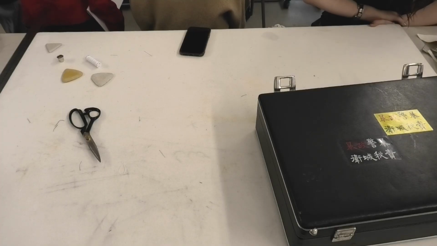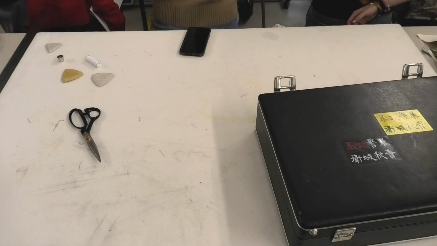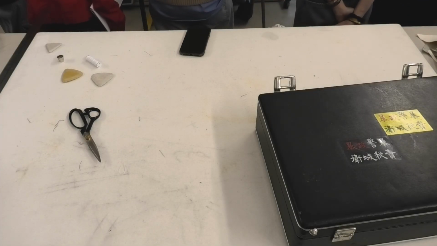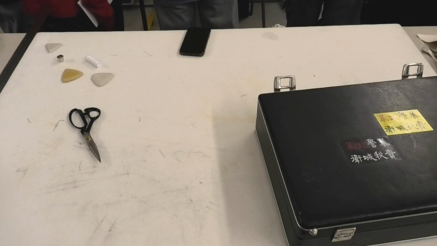And now we're going to close our dart. So we're going to lay our dart over a piece of silicone. Make sure that it covers its full length. There. And we're going to stitch.